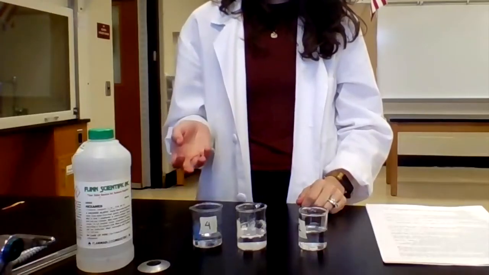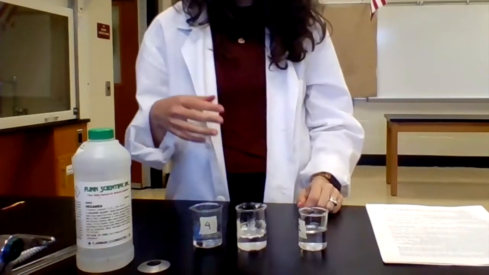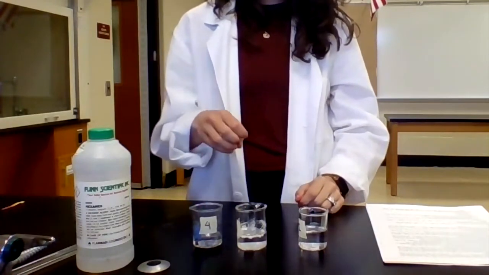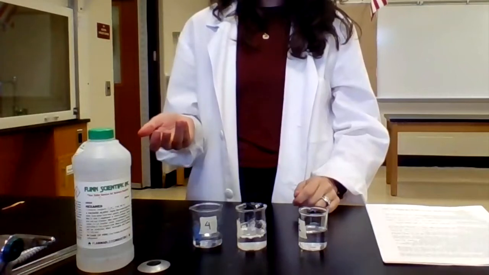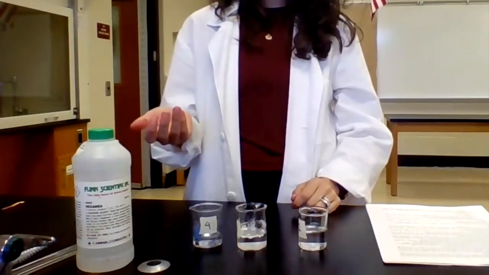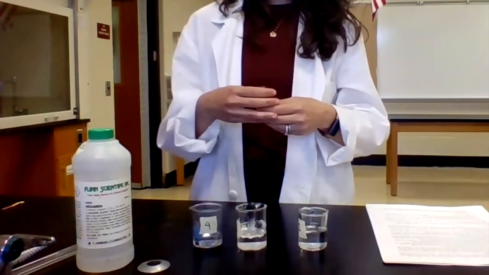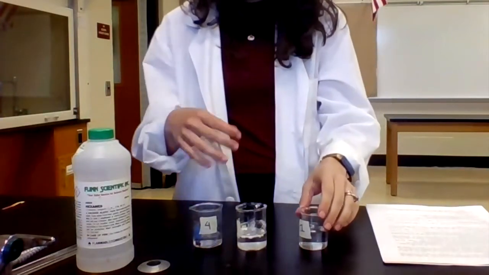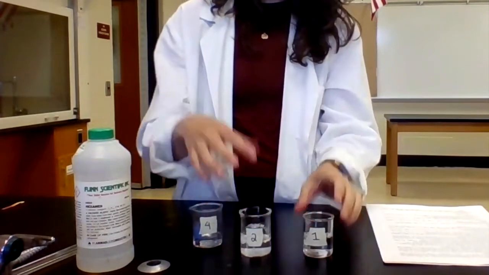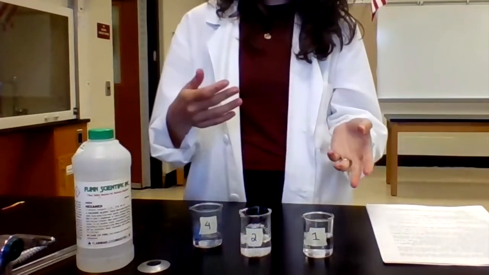One of the last properties that we want to test is solubility. So we know that nonpolar covalent compounds shouldn't be soluble in water, since water would be a polar solvent, but polar covalent as well as ionic solids should dissolve in water. So we can use the same beakers that we were using to test conductivity, since we added water to them.